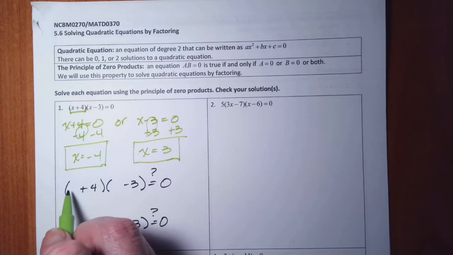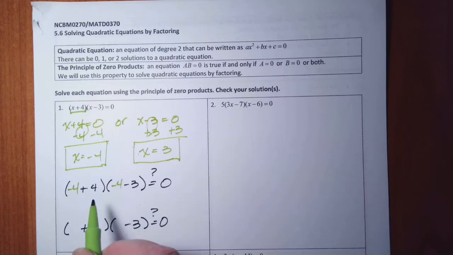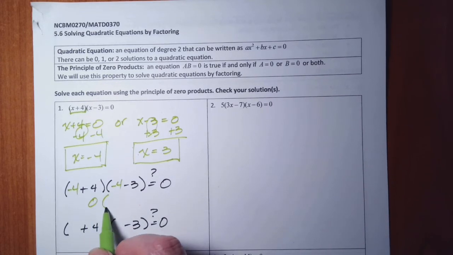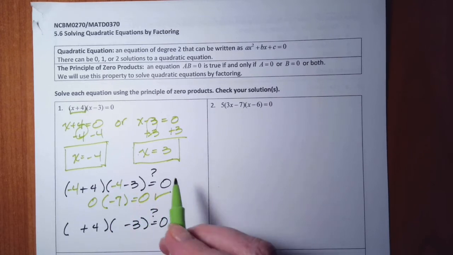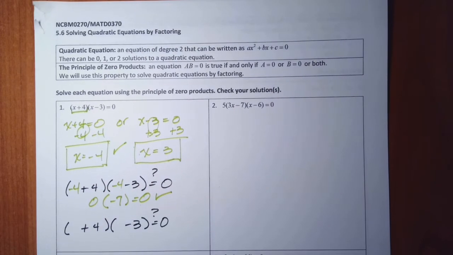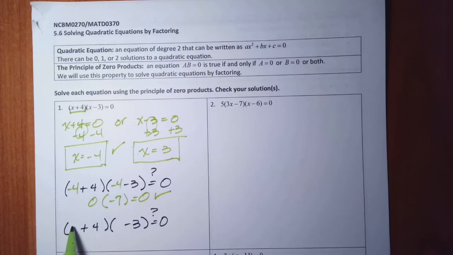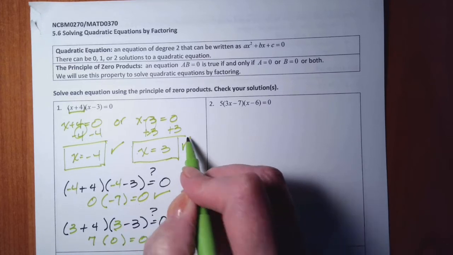So if I test negative 4, I put in negative 4 and negative 4. That gives me 0 times negative 7, and that does equal 0, so that checks. Then I test the 3. 3 plus 4, 3 minus 3 equals 0. This is 7 times 0, which is 0, so that one checks as well.